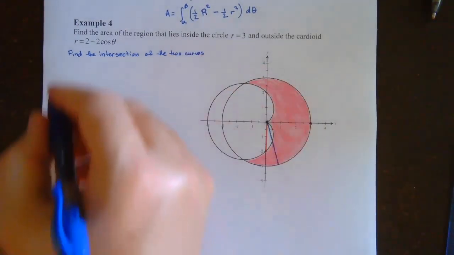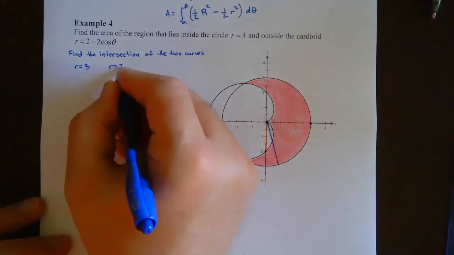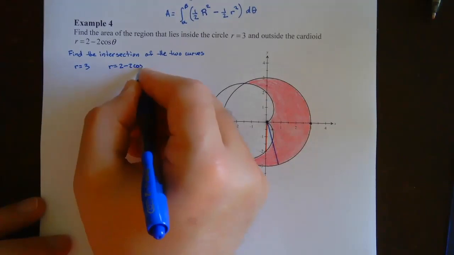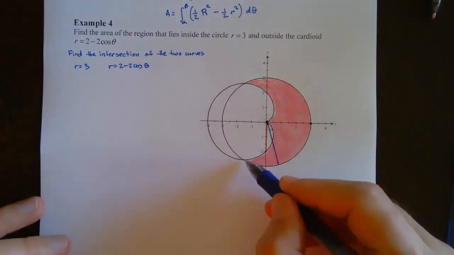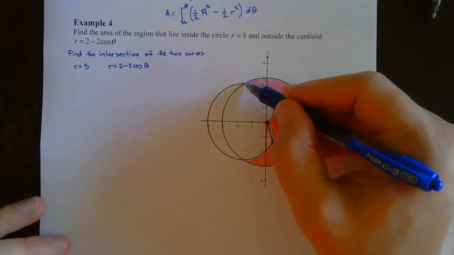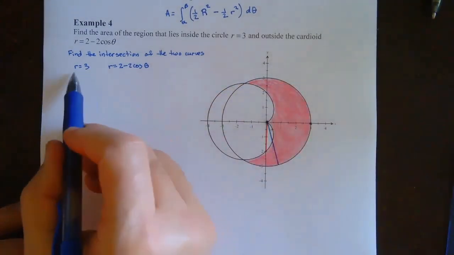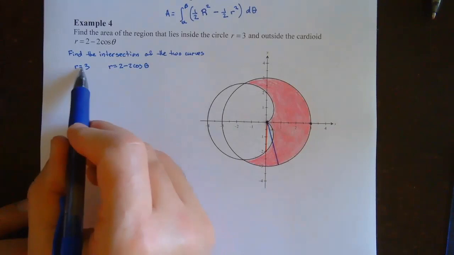Okay, so we know r equals 3, and we also know that r is equal to 2 minus 2 cosine of theta. At this point right here, both radiuses are the same. This point and this point, the r's are the same. On both these curves, the radiuses are the same. That means this radius is the same as this one, right?